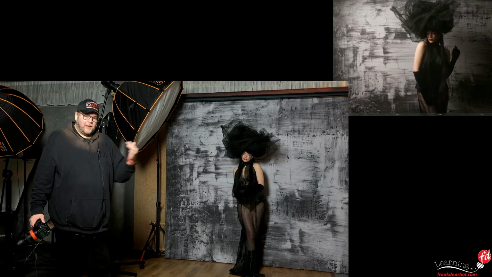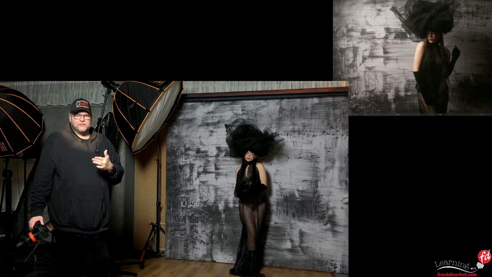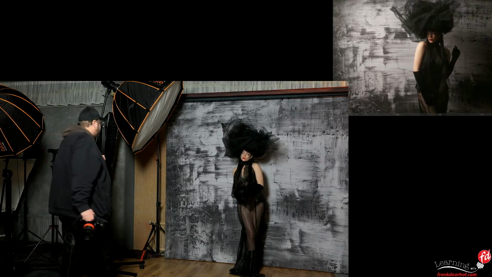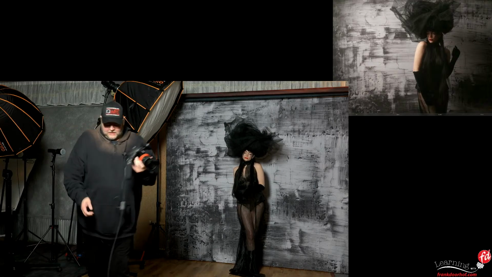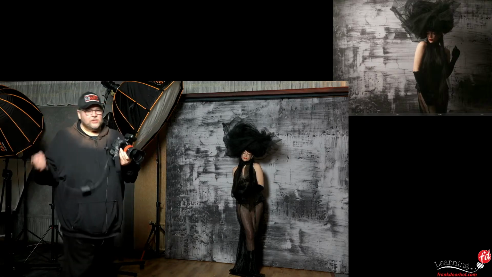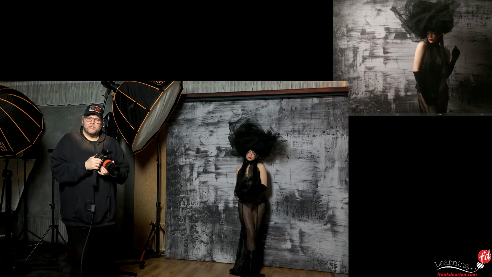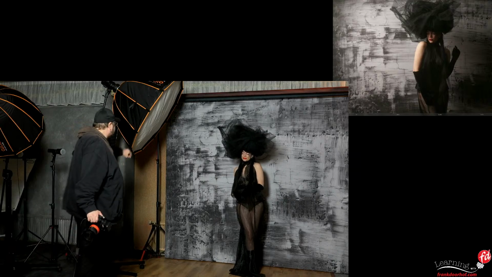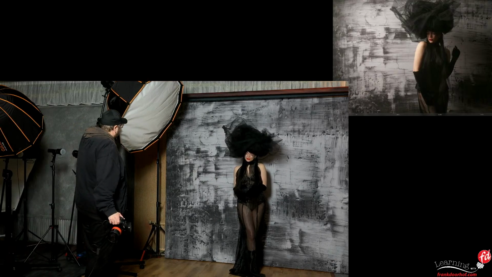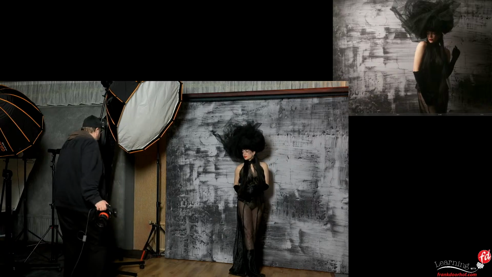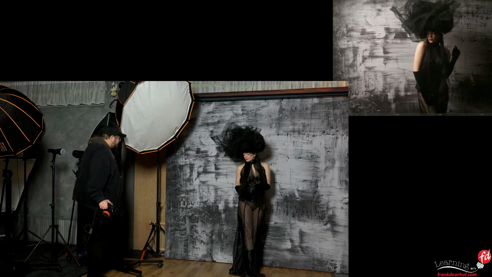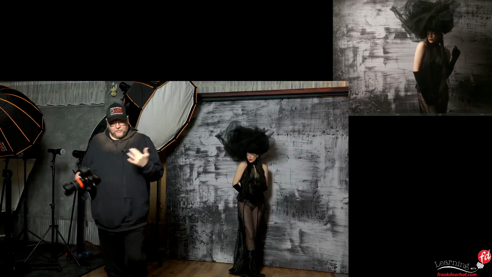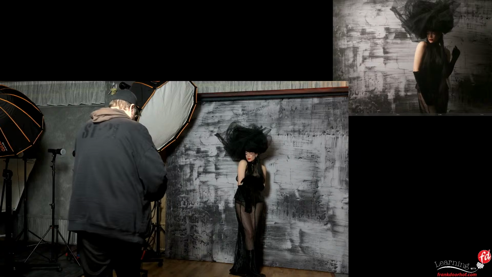Now, in all honesty, the backdrop is bright. My model is bright, but my model is wearing very dark clothing, so my model will disappear. So I want less light on the backdrop. You can use less light on the backdrop two ways. You can start using grids, egg crates, narrowing that beam. Or, easier, you can just move your strobe away from the backdrop, slightly closer towards your model. This is a technique we call feathering. By feathering, we're using the sides of the light to create a totally different look.